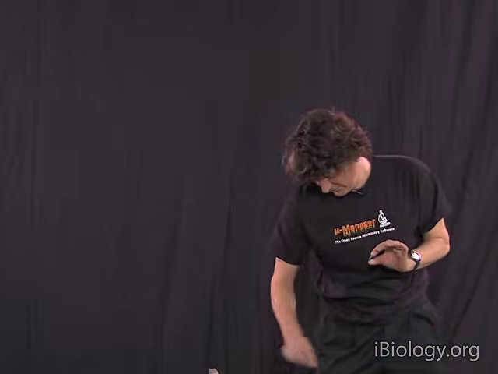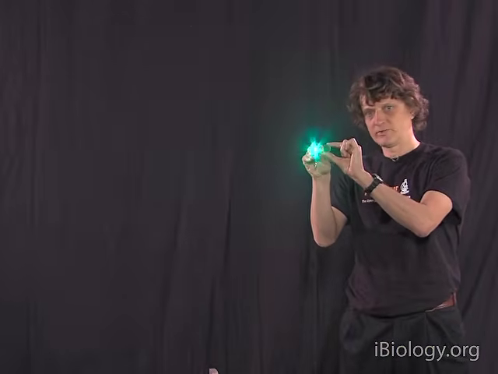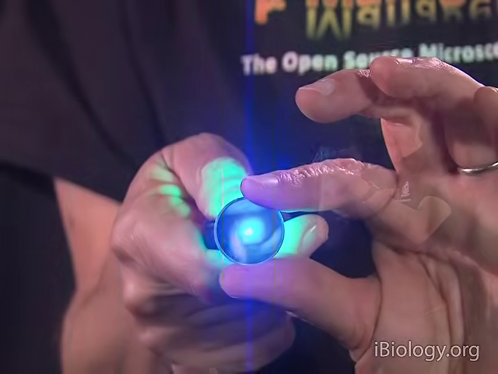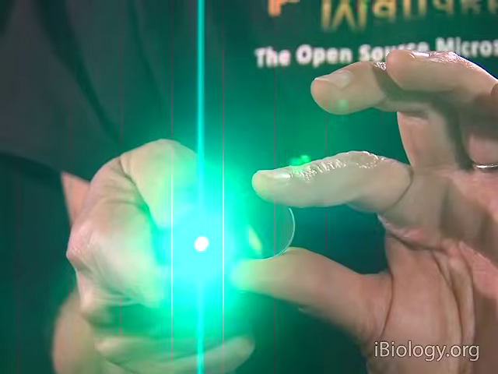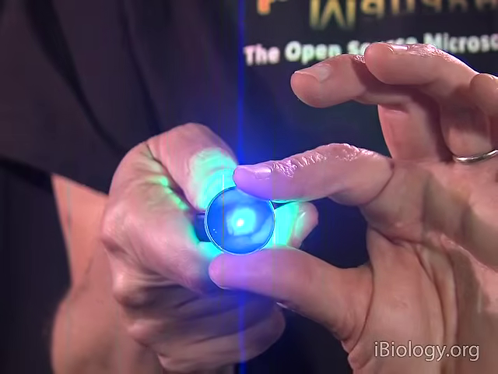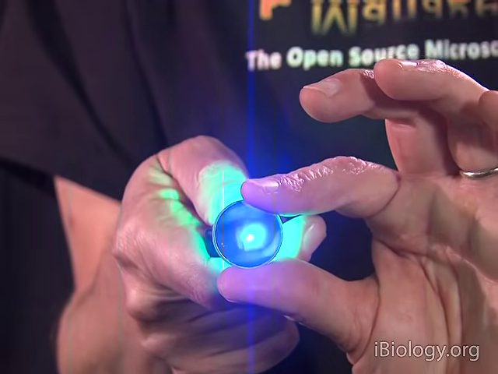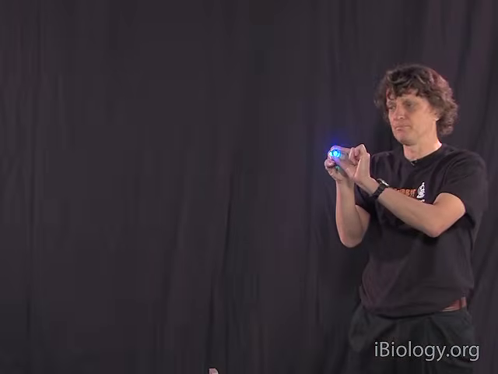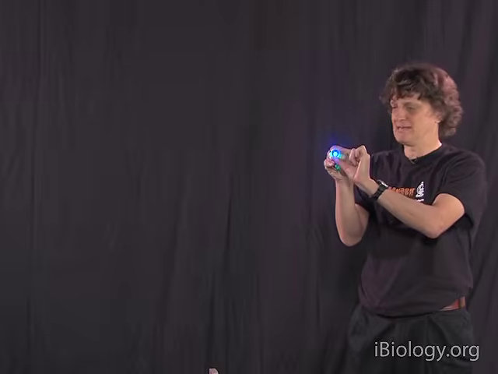Now when I would have a green light source and hold that up and go through this filter, you will see that it gets a lot dimmer. And not only that, you may also notice that there's actually a little bit of blue coming through, and that is because this green LED is not purely green but also has a slight bit of blue light in it.